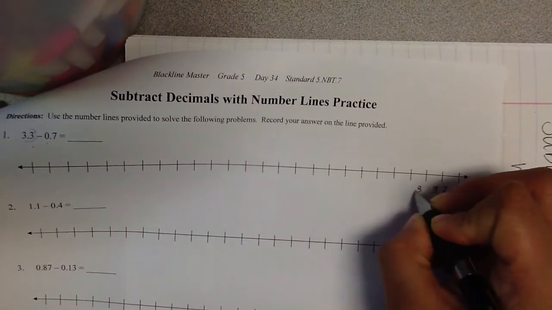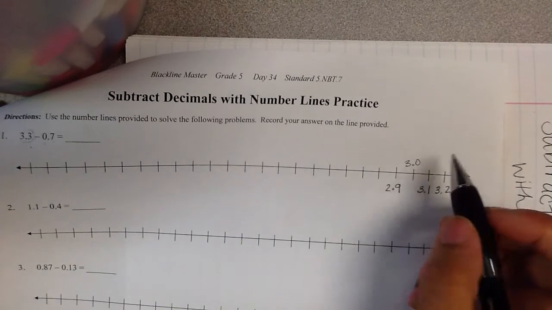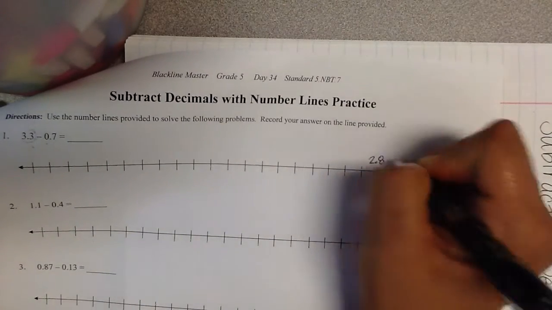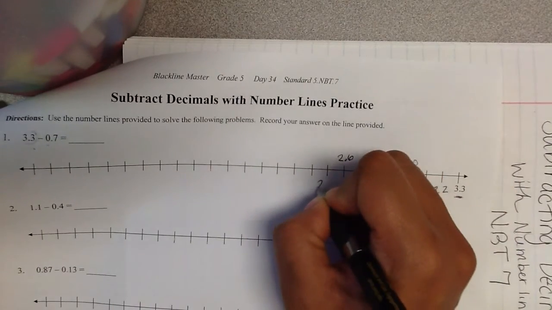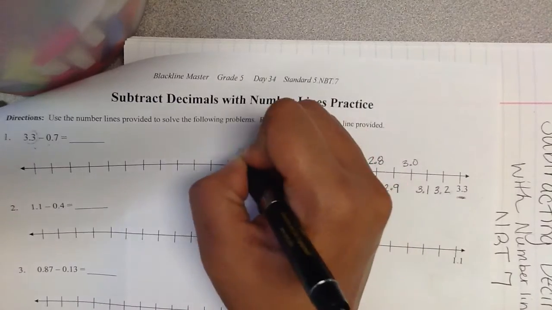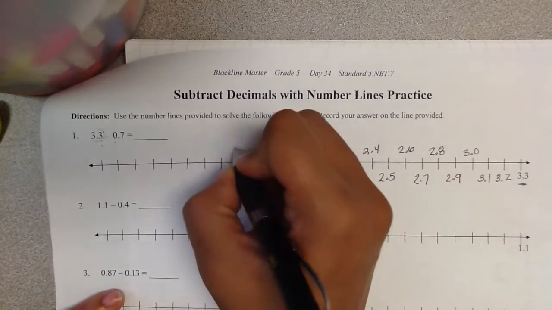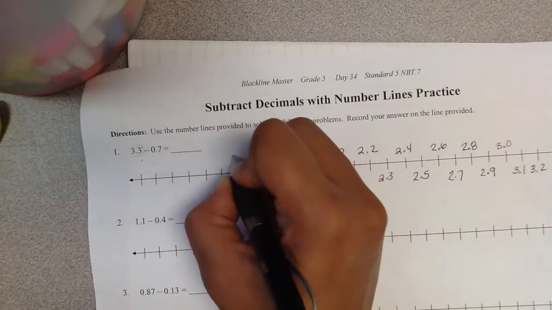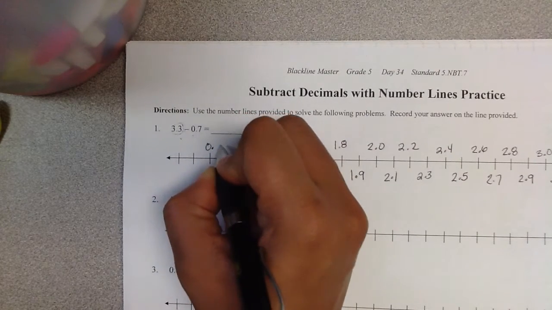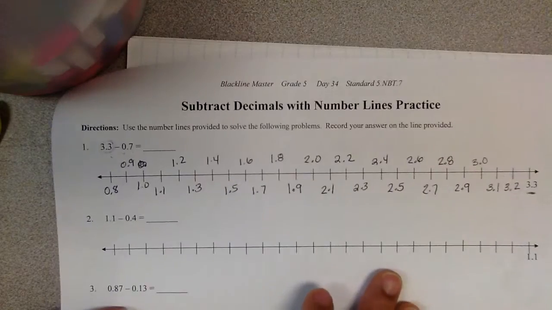So 3 2/10, 3 1/10, 3 0/10, 2 9/10. If that's confusing to you, think about it like 30, then we go to 29, with a decimal in between it. 2 8/10, 2 7/10, 2 6/10, 2 5/10, 2 4/10, 2 3/10, 2 2/10, 2 1/10, 2 0/10, 1 9/10, 1 8/10, 1 7/10, 1 6/10, 1 5/10, 1 4/10, 1 3/10, 1 2/10, 1 1/10, 1 0/10, 0 9/10, and then 0 8/10. That's as far as I could get on this particular number line, counting by tenths.